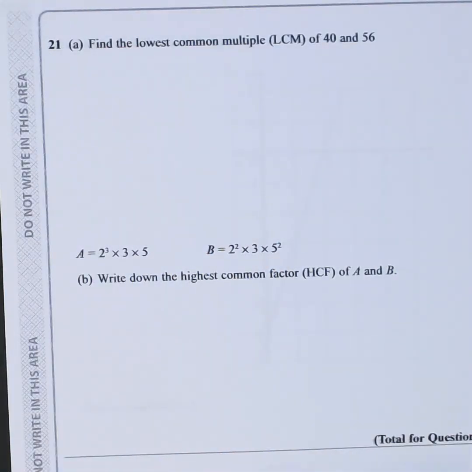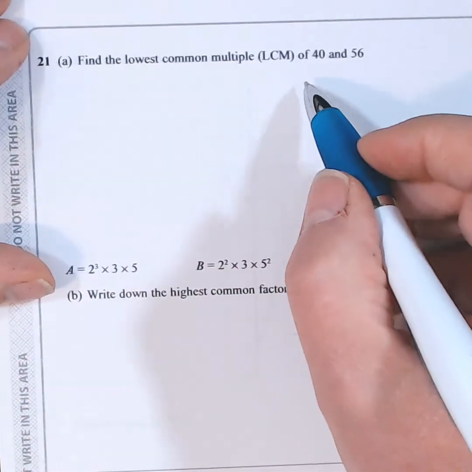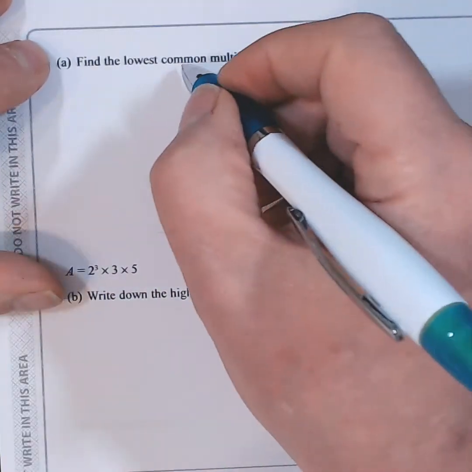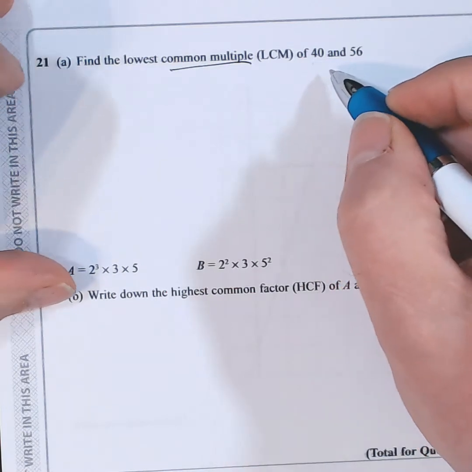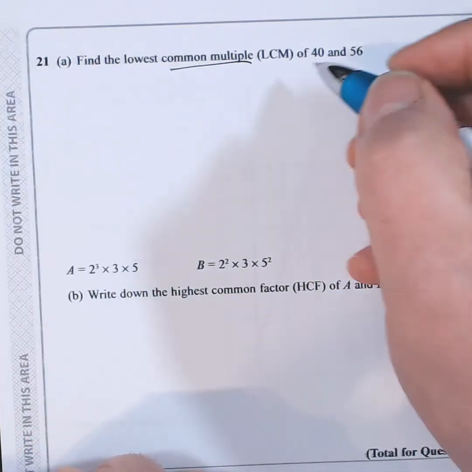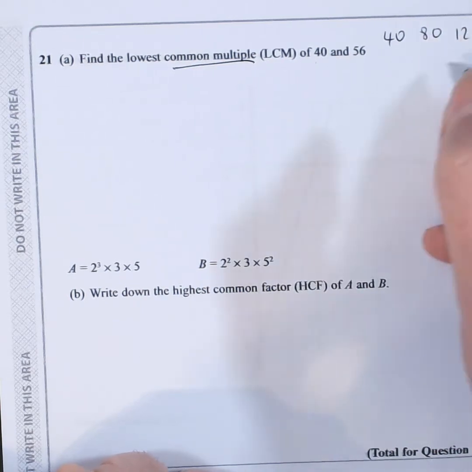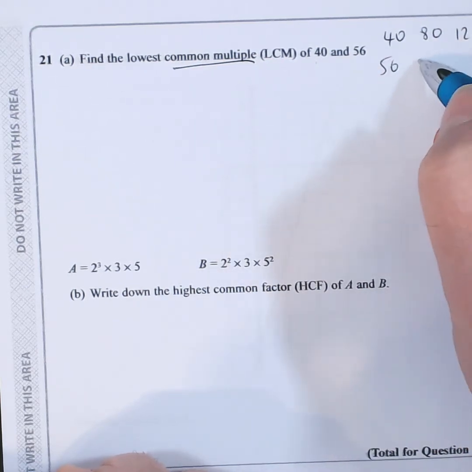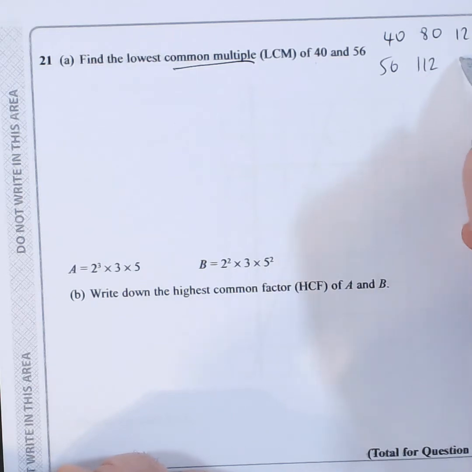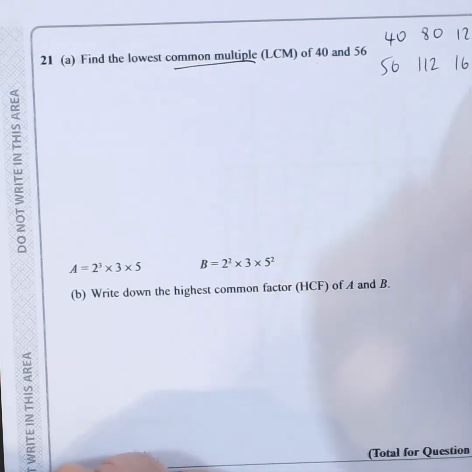Okay, so we've got a question here that says find the lowest common multiple of 40 and 56. Well, multiples means that you're going to be writing out the times tables if you want to do it that way. So we could write out the 40 times table, 40, 80, 120 and so on. We could write out the 56 times table, so 56, 112, 168 and so on. But we could see that we could be writing these out quite a lot. So you can do that as a method, and eventually one of the numbers will be the same in both lists.